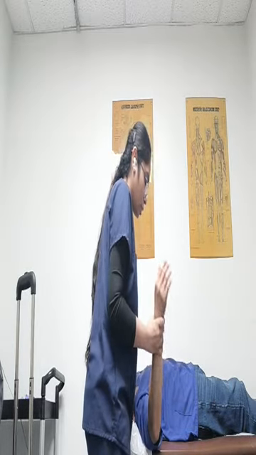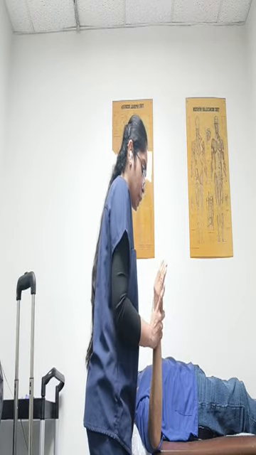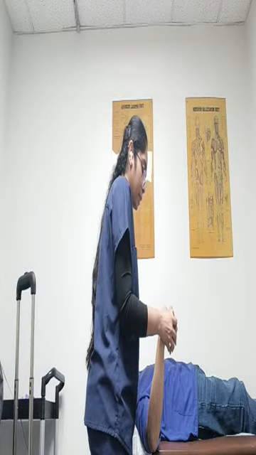Now for ULTT3, we are going to check the radial nerve. Again we'll depress the shoulder first. We'll take it into 90 degrees of abduction, elbow flexion to 90 degrees, and then supinate the forearm, bend the fingers, extend the elbow, and ask the patient if the symptom is provoked or not. For the last step, we'll ask the patient to bend the neck sideways. This is ULTT3.